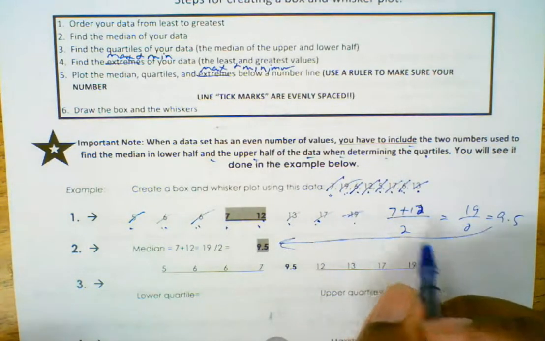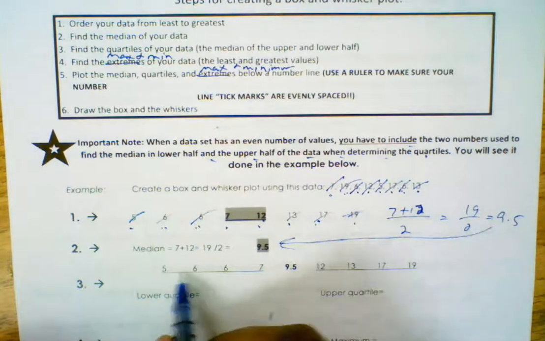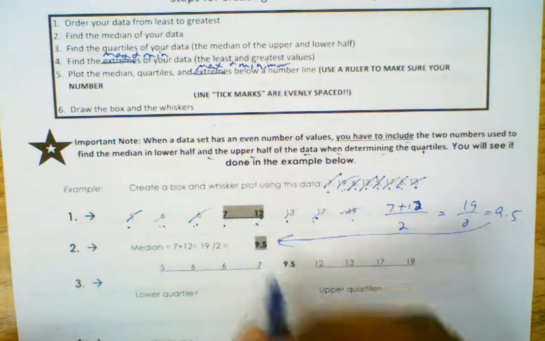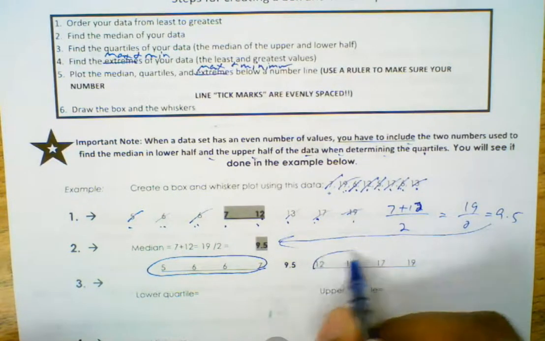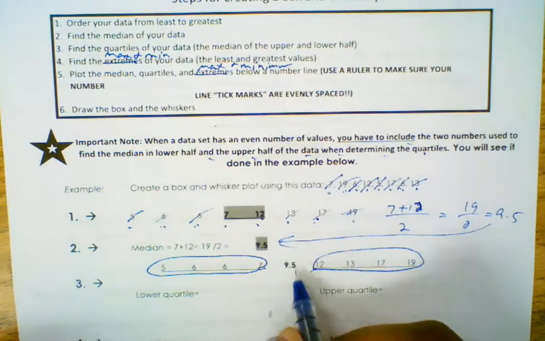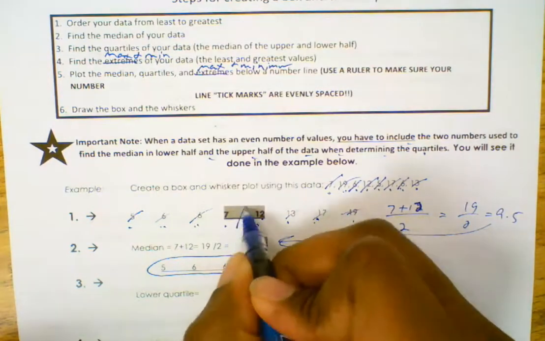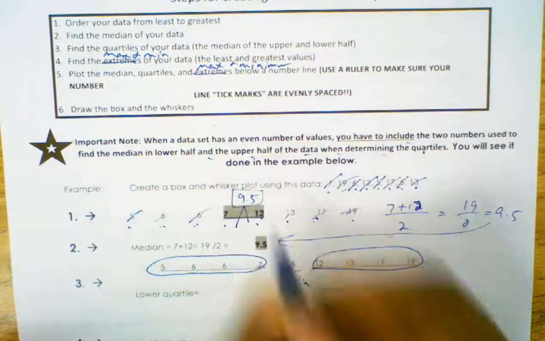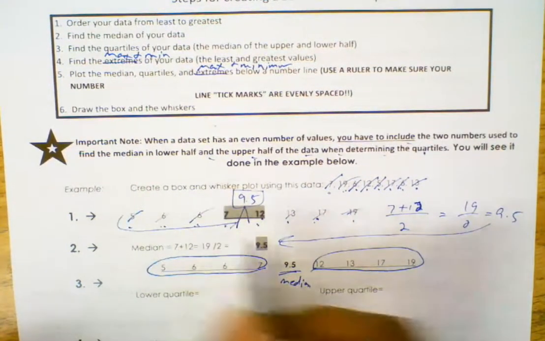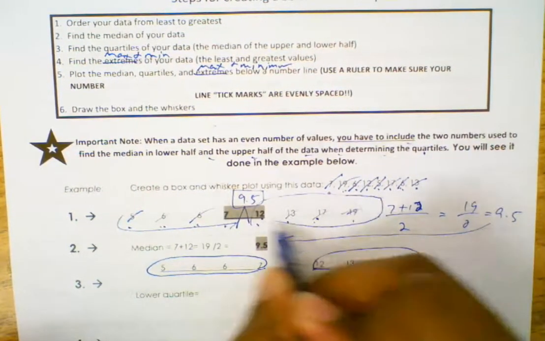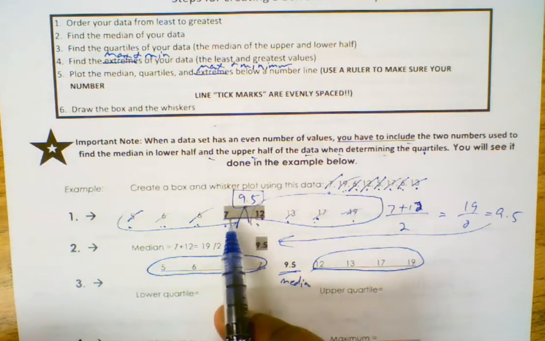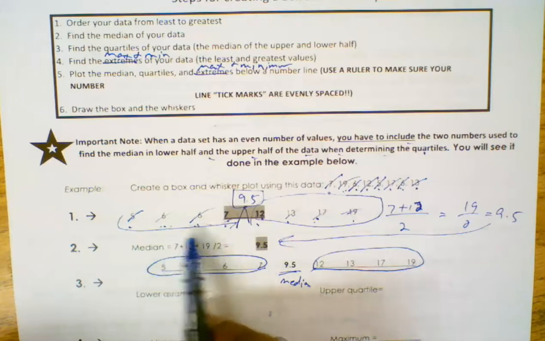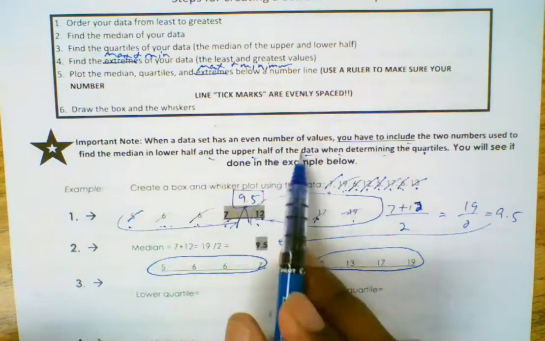Now to find my quartiles, taking that same data set, I've got a 9.5 there in the middle of it. I'm going to circle the bottom half that's below my median and circle my top half that's above my median. So 9.5 is now my median. I'm putting that in the middle. So I know all of this is the lower half, all of this is the upper half. Notice how the numbers that we used to find the 9.5, we now included inside the lower half and upper half. That's what this note was about.